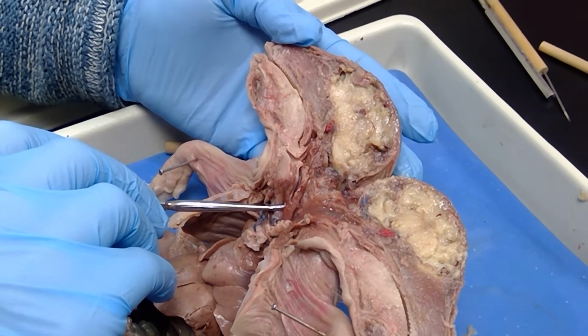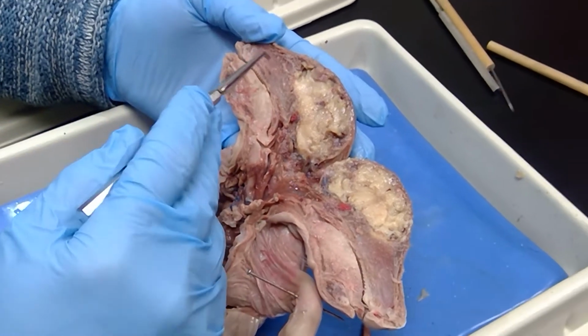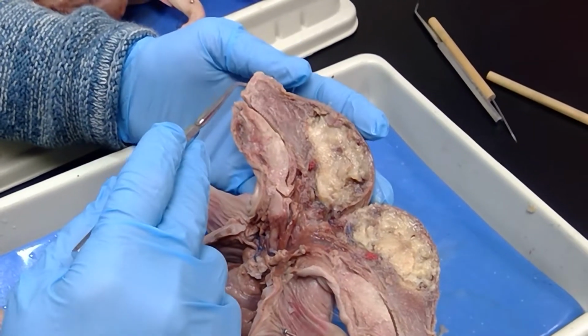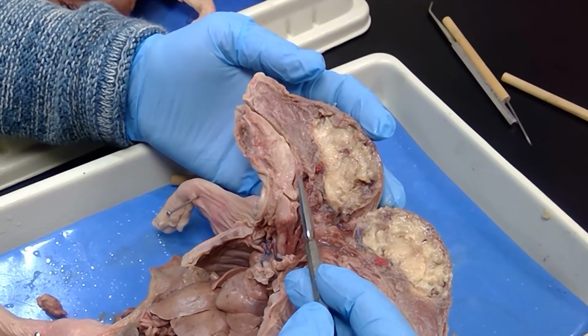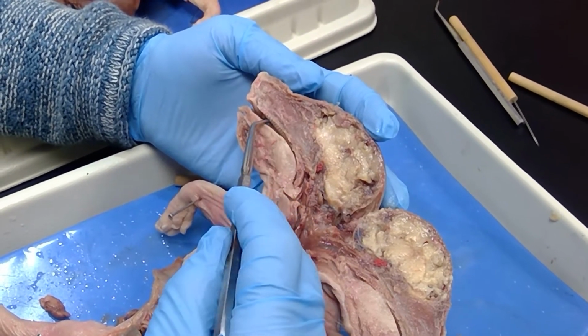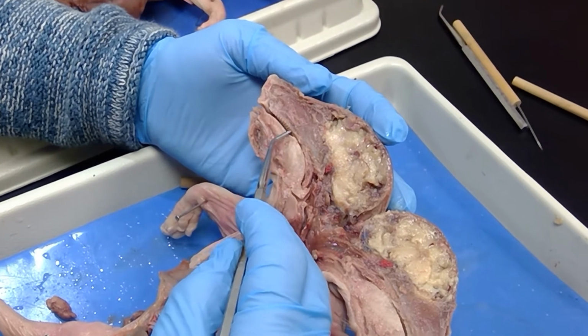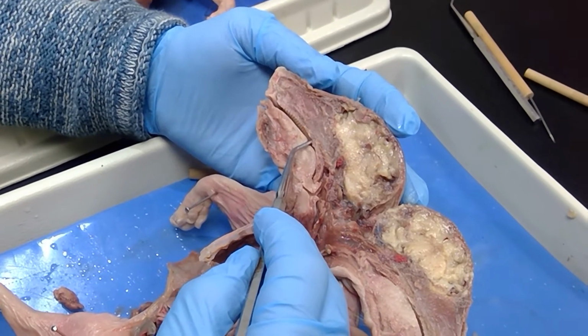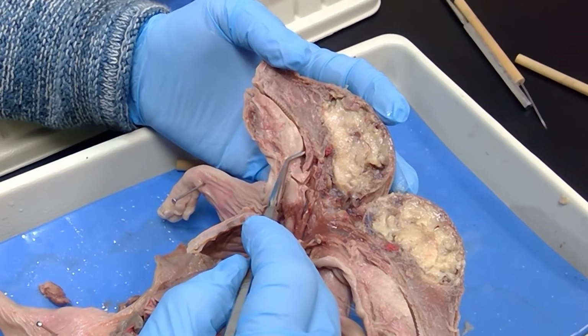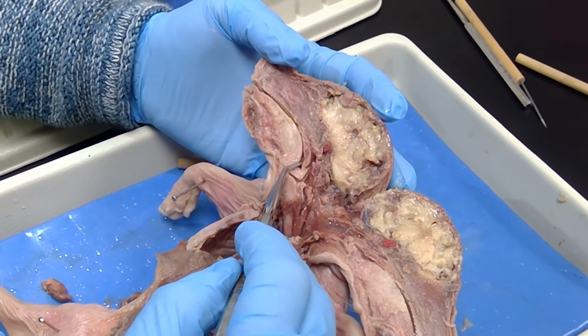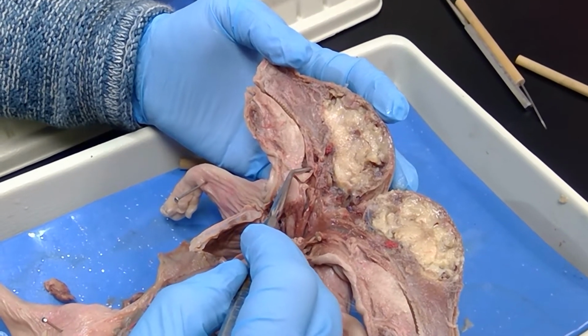Okay, so let's go through that one more time. This is the nasal cavity. This is the external nares. The internal nares would be right here. This is the hard palate. You can see the ridges there in the bone. That's the hard palate. And follow it back and see how it gets soft right there. That's the soft palate. And this right here, the very end of the soft palate, is the uvula.